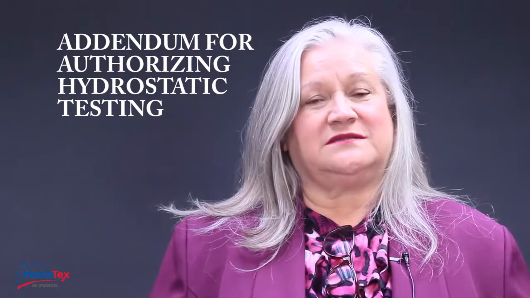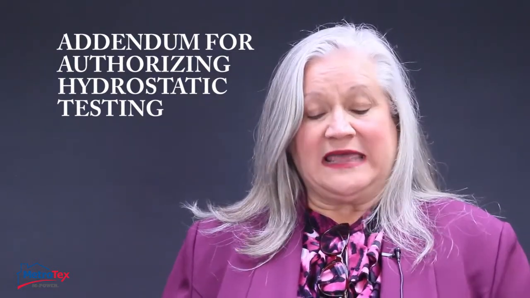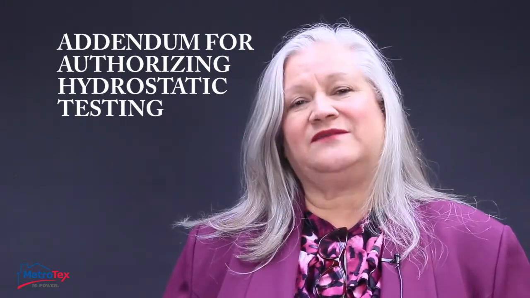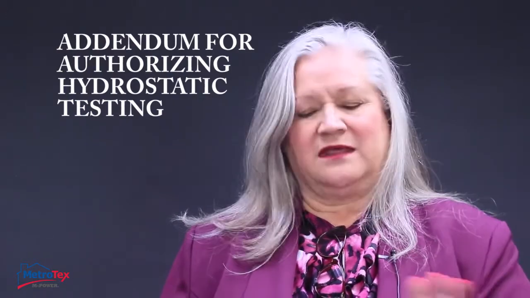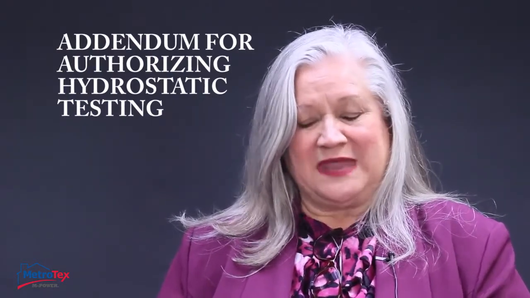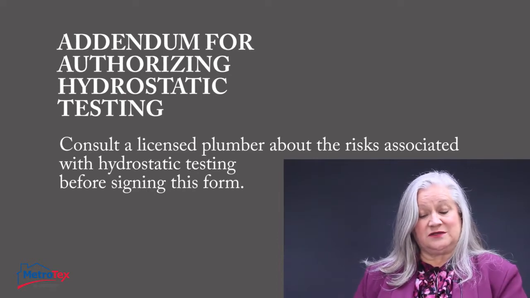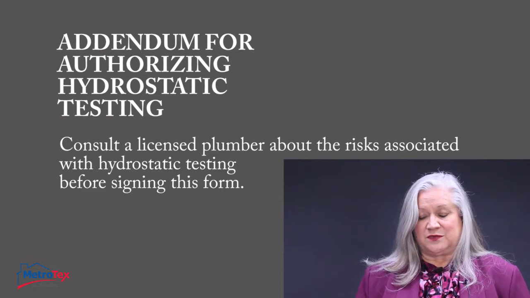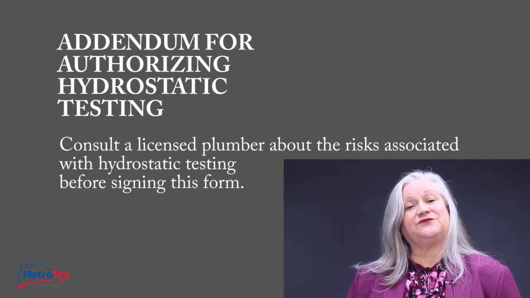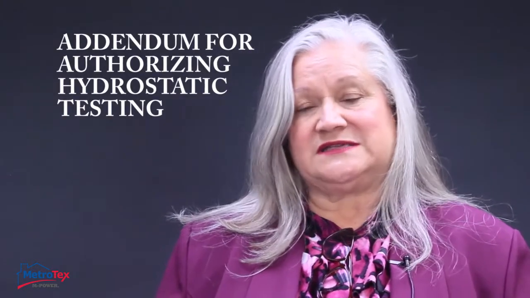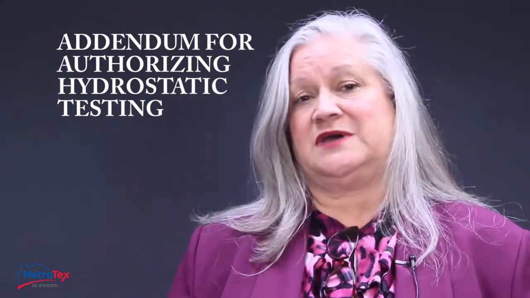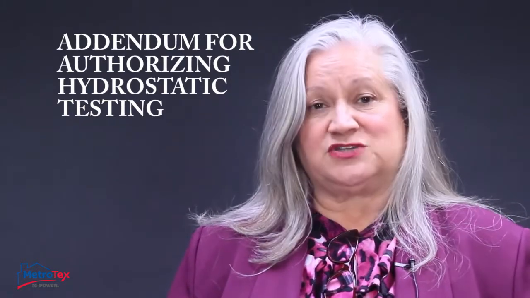One of the addendums that you may have attached to the contract is the addendum for hydrostatic testing. You have that mentioned in paragraph 7. So hydrostatic testing has to have a written permission slip. This is your written permission slip. It says you must consult a licensed plumber about the risk associated with the hydrostatic testing before signing this form. Now, the hydrostatic test must be done by a licensed plumber. It cannot be done by your inspector, so don't expect them to do the hydrostatic test during the inspection report.